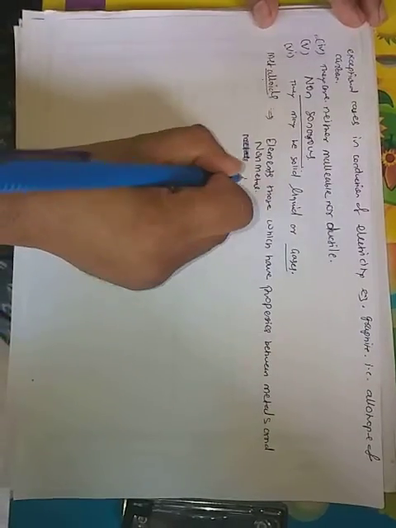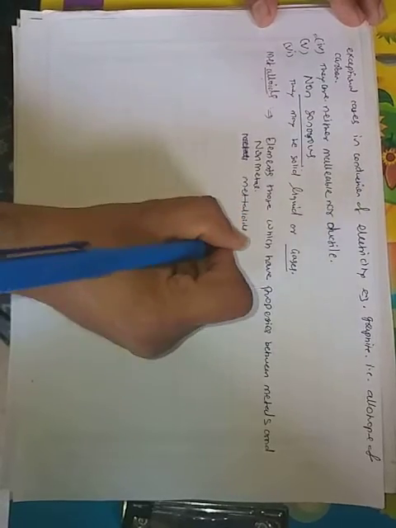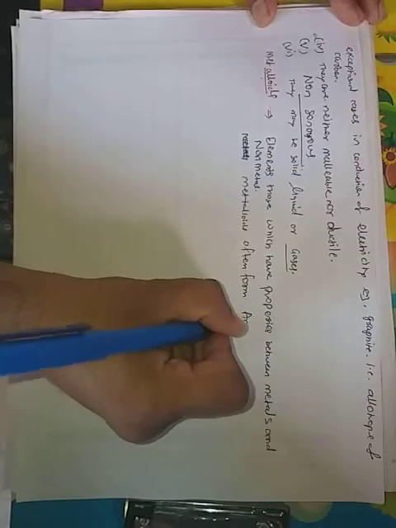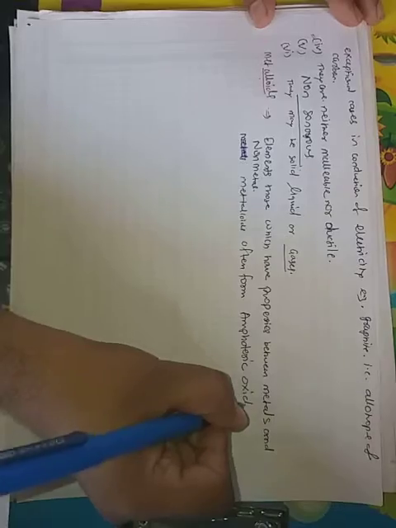So basically here, metalloids often form amphoteric oxides.